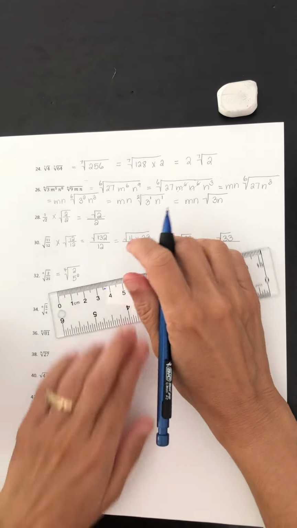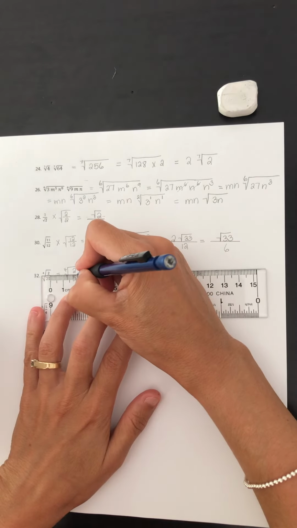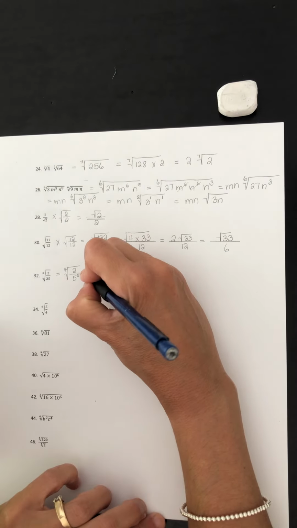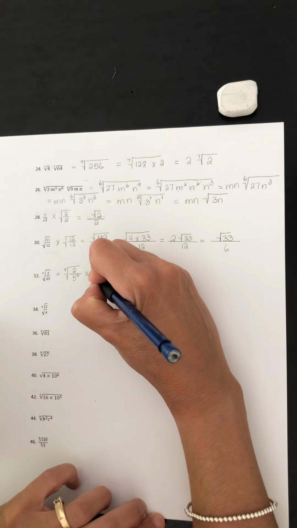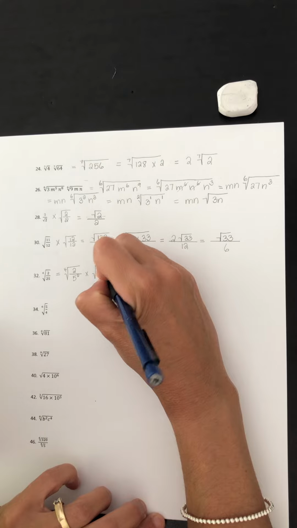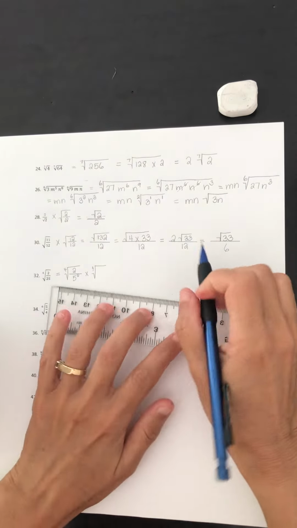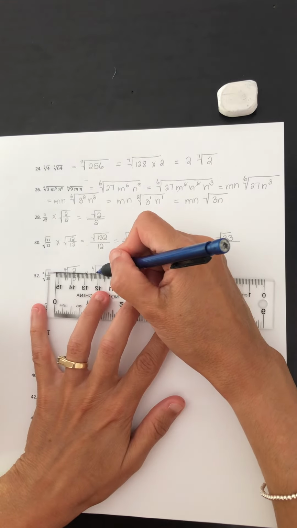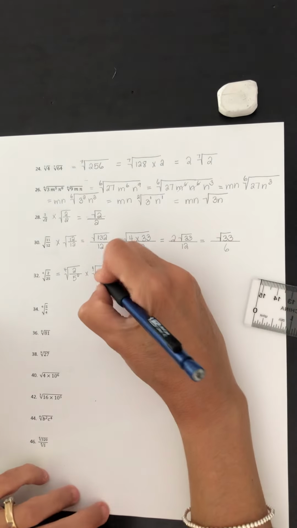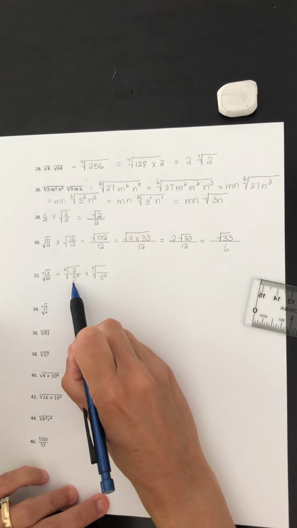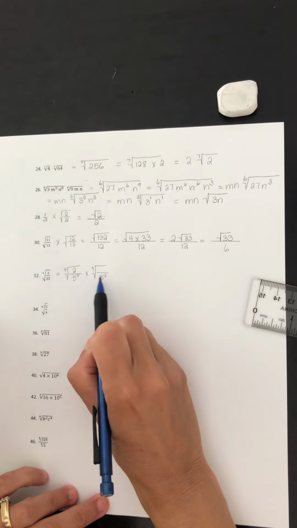Okay, so we have 5 squared already. So when choosing what to multiply top and bottom by, we should pick the 4th root here of 5 squared. Because then we will have in the bottom, you see, the 4th root of 5 to the power of 4.